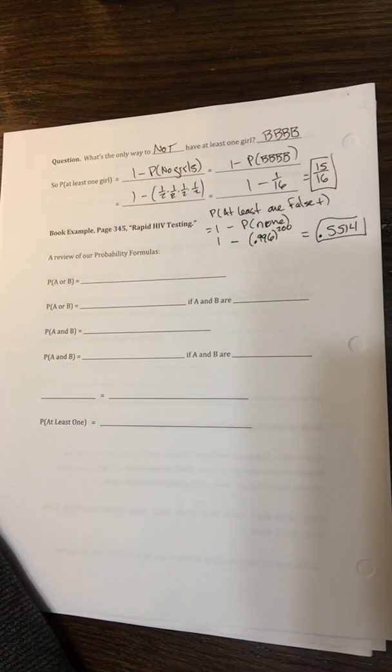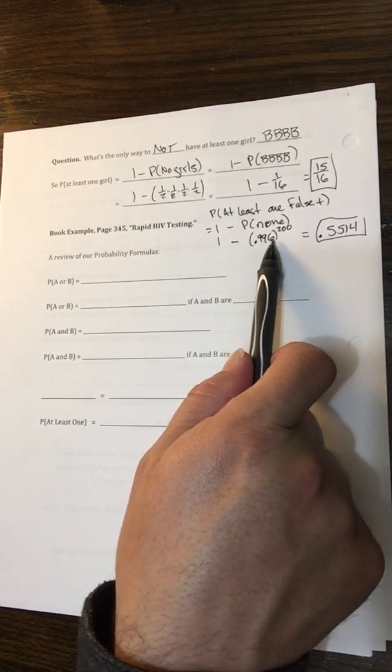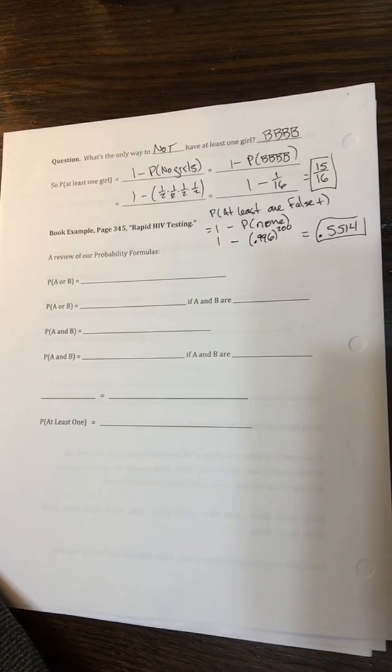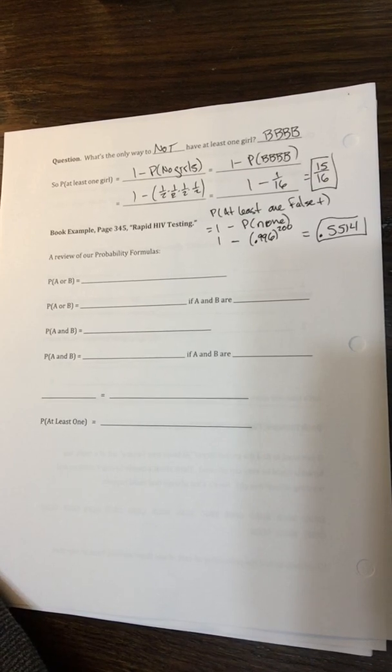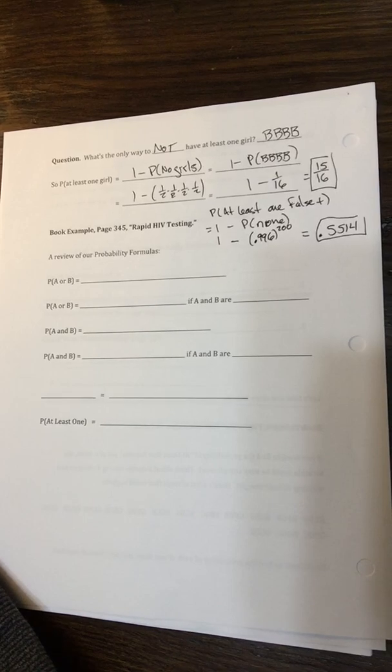There's a 55% chance that when you use this rapid test with 200 people, that you'll get at least one false positive. I mean, it's kind of hard to process, really. 0.004 was the probability that any one of them gives a false positive. But if you take that tiny little probability and you do something 200 times, it makes sense that at least one of them might come up.